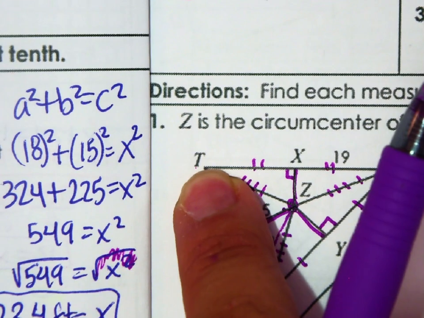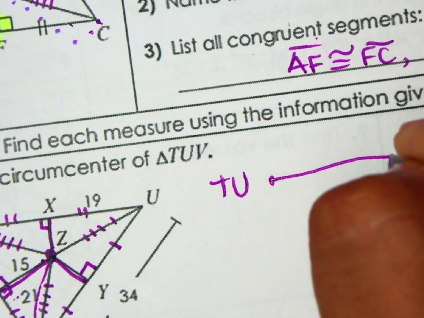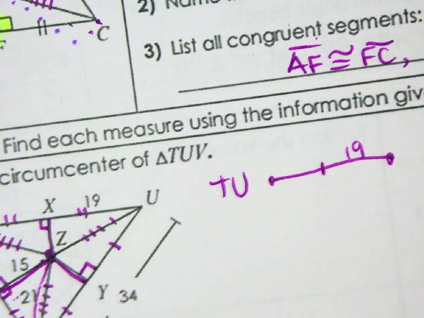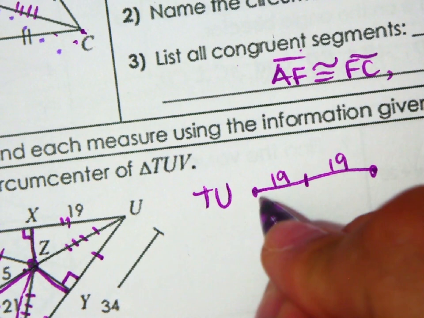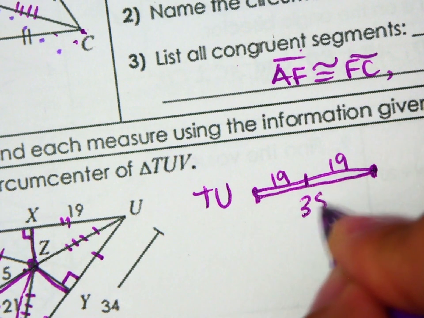TU. T to U. So TU is from here to here, and we know that halfway it's 19. So the other half will be 19 as well. So together, this results in 38.